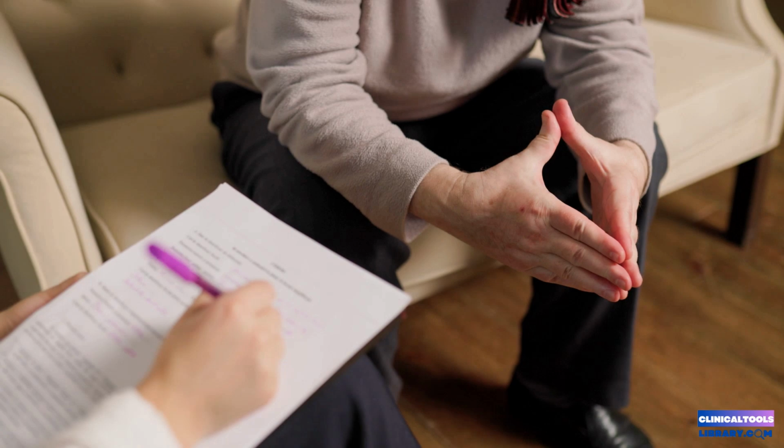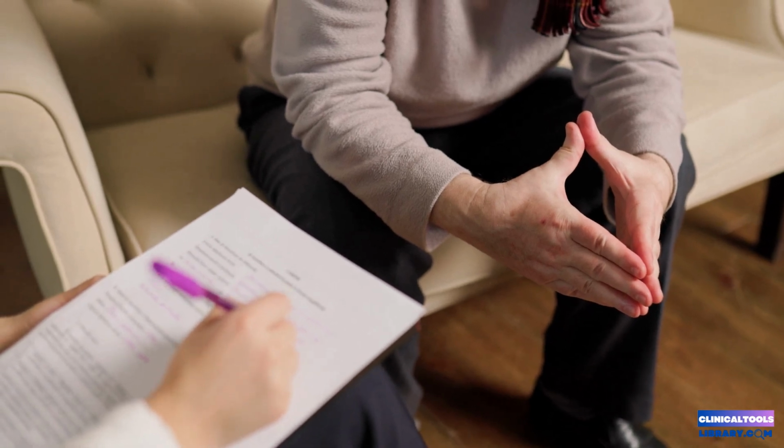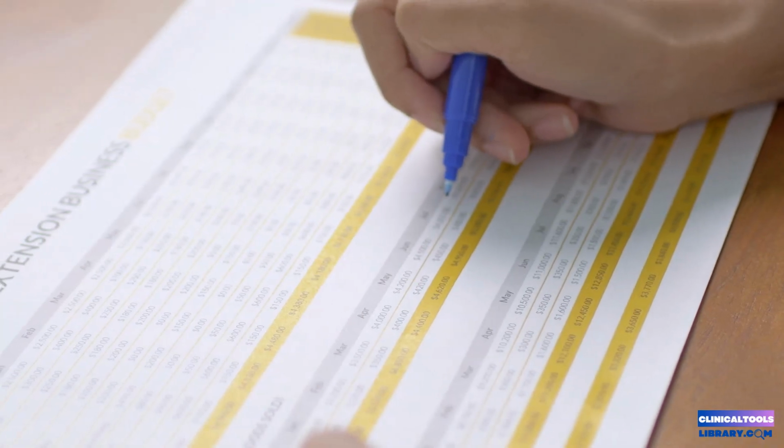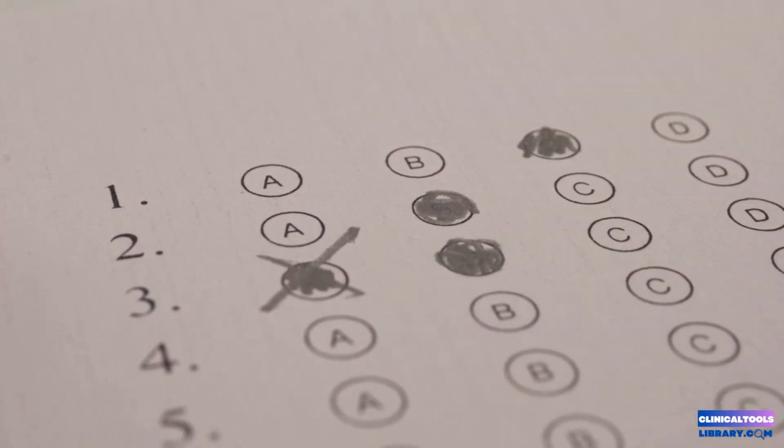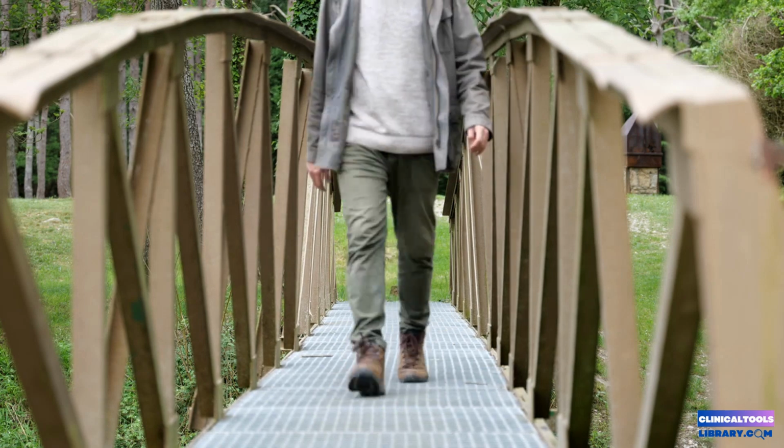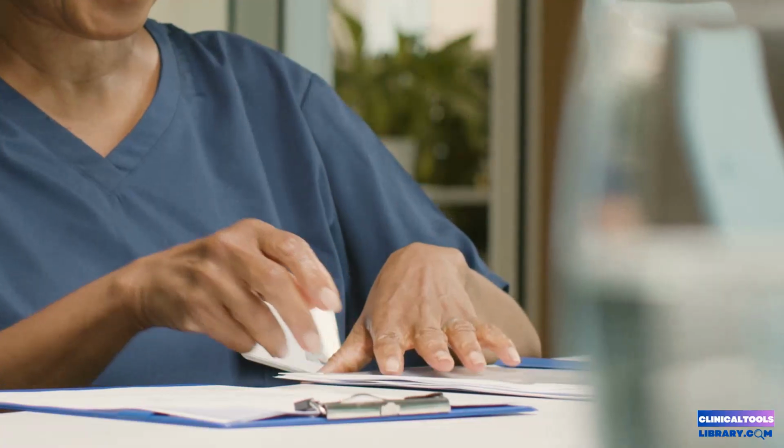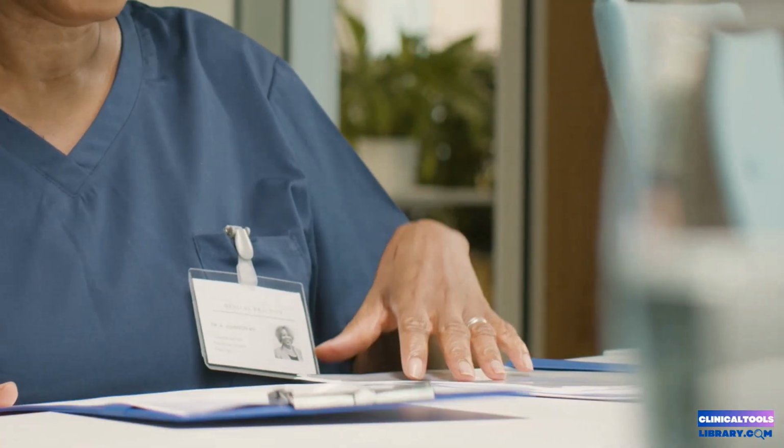The Beck Depression Inventory consists of 21 items, assessing the presence and severity of depressive symptoms. Each item presents 4 statements reflecting increasing levels of symptom severity, such as sadness or loss of interest. The respondent selects the statement that best describes their experience during the past 2 weeks. Responses are scored from 0 to 3, with 0 indicating no symptoms and 3 representing severe symptoms.